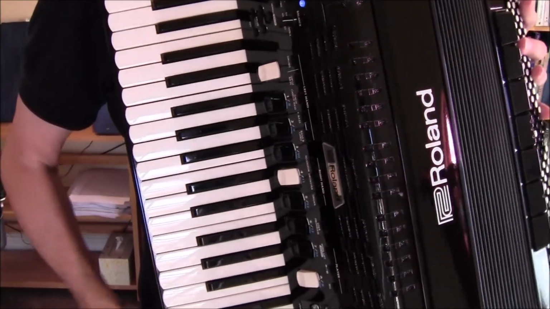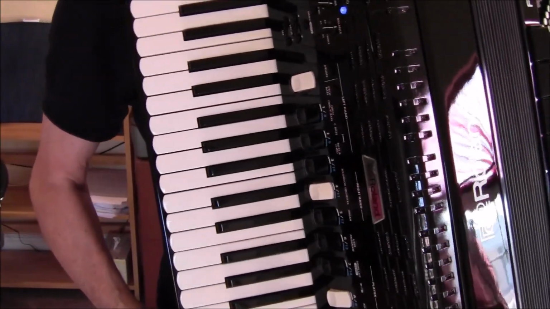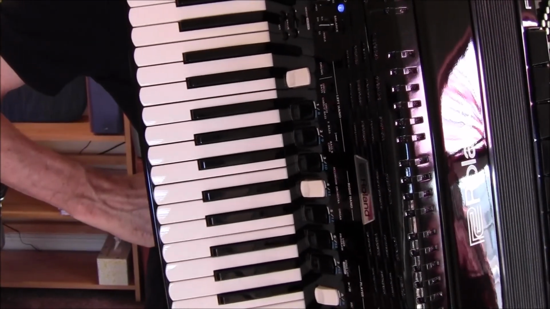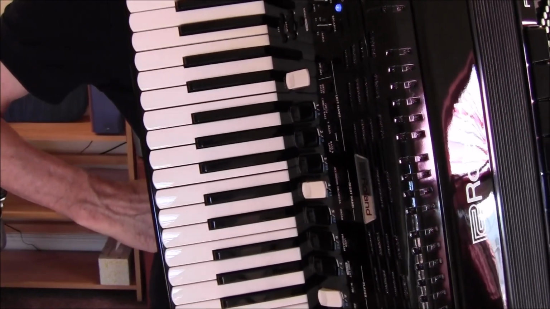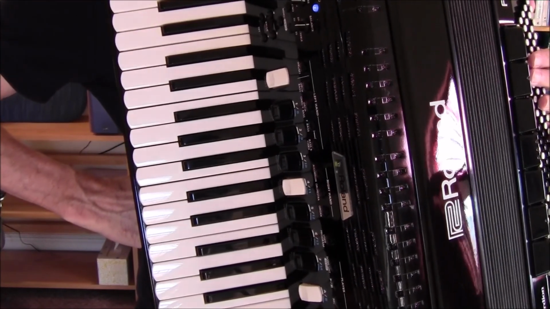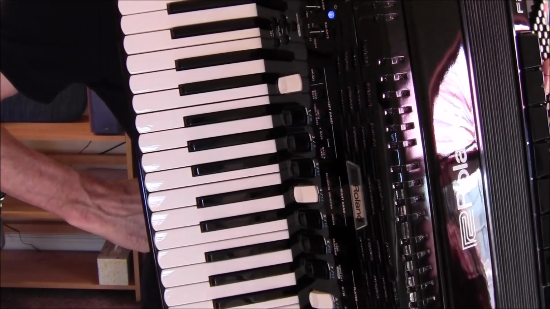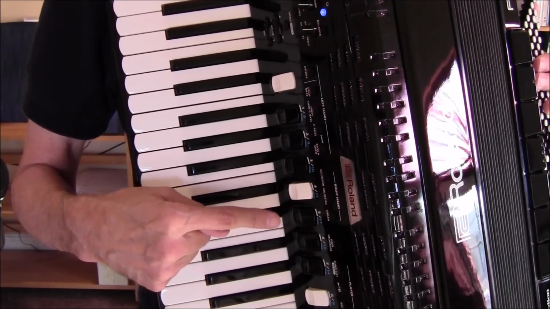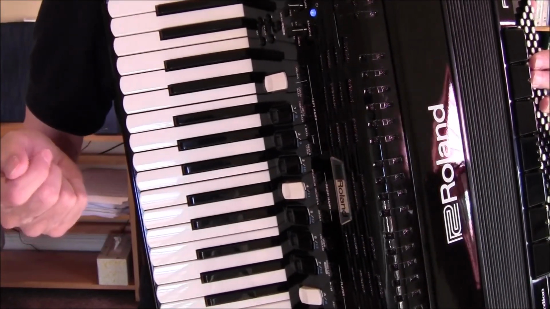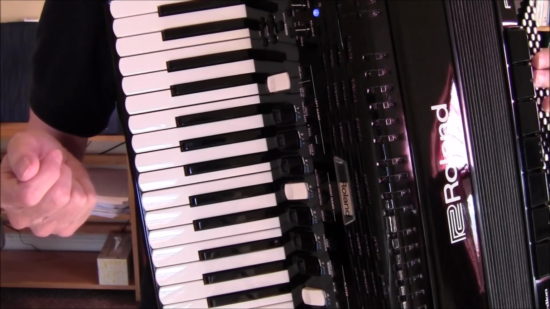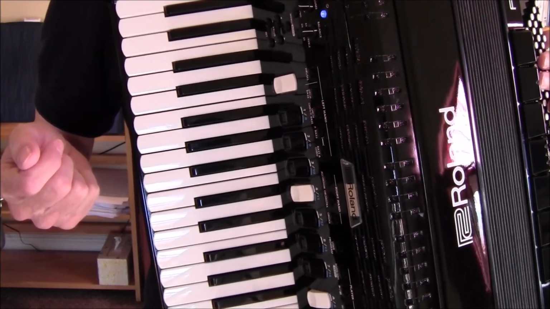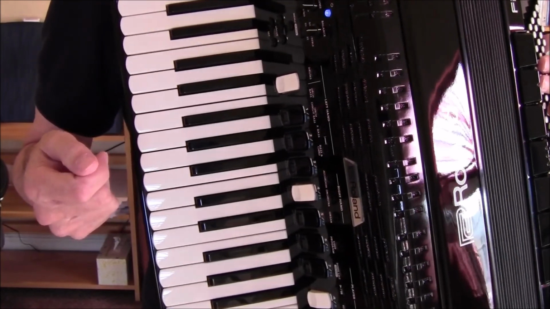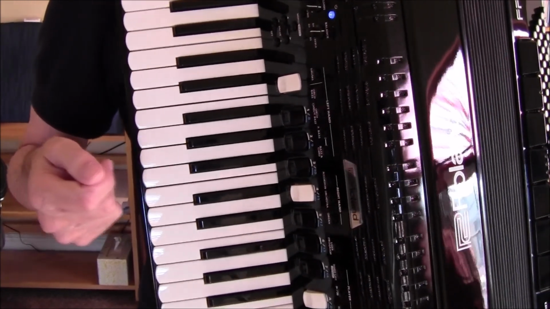So that's just a basic tutorial in reed sounds. And one of the reasons why this is important is because in the upcoming lessons, I'm going to be asking you, when you're done playing the song one time through, to hit one of your registration tabs and play it with a different sound the second time through, just like an orchestra would switch off from the trumpet player to the guitar player to the piano player or whatever.